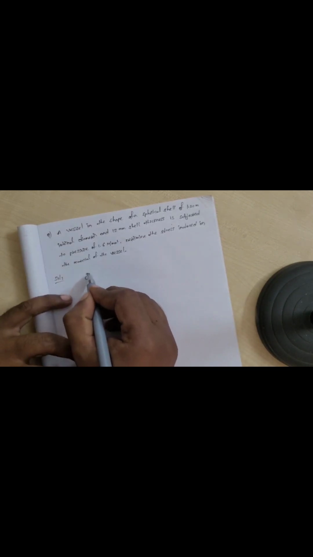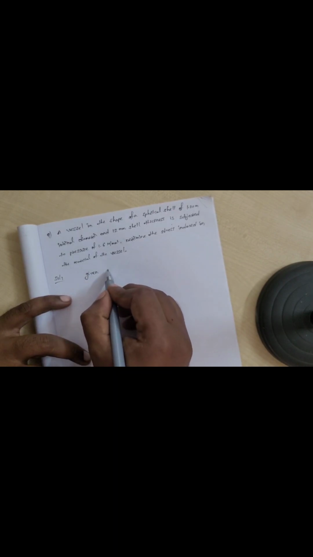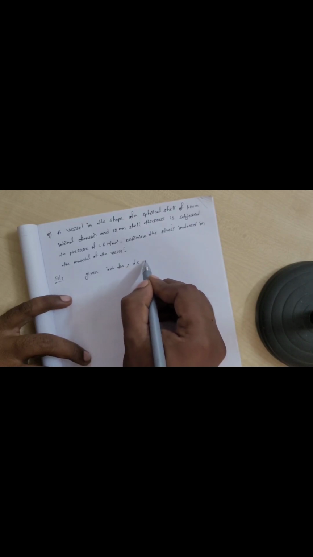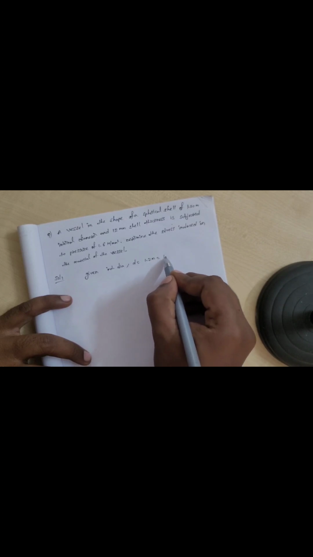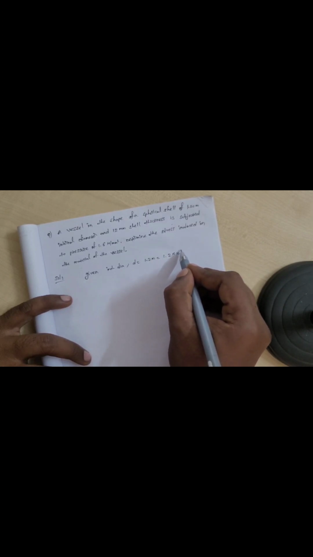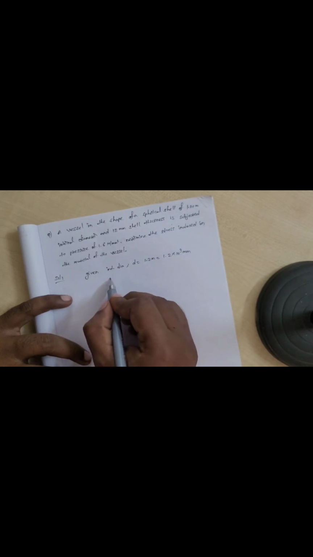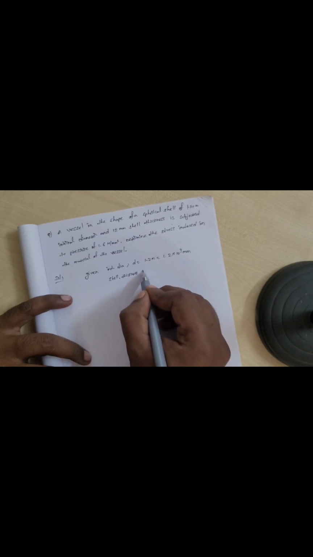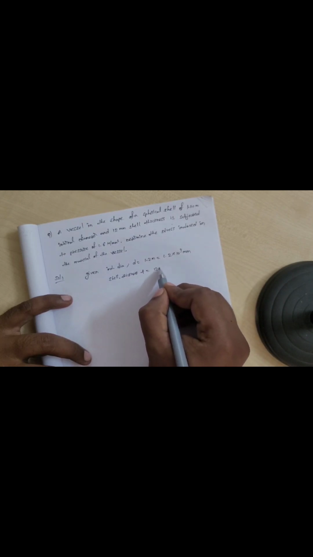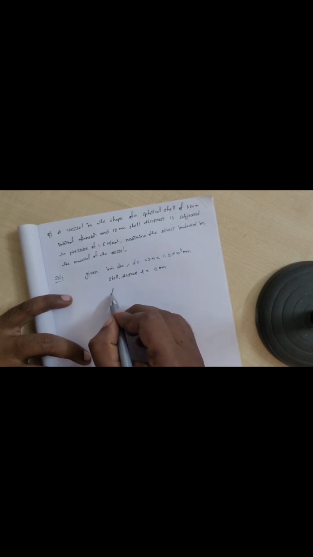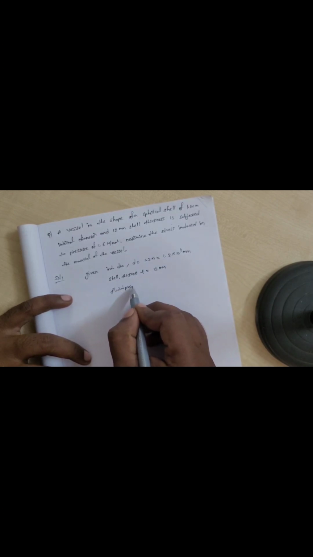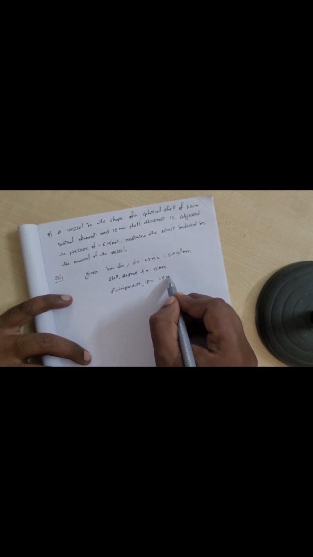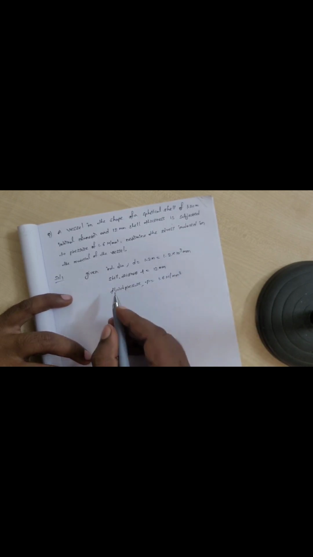Initially we have to write the given data. Given internal diameter, small d, is equal to 1.2 meters. Converting into mm, that is 1.2 into 10 power 3 mm. Given shell thickness t is equal to 12 mm, and given fluid pressure P is equal to 1.6 Newton per mm square.